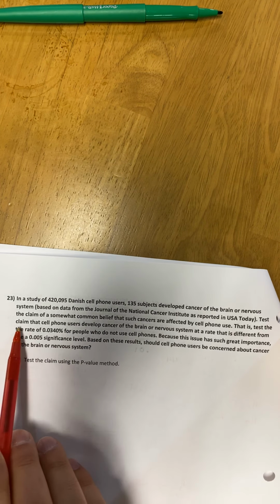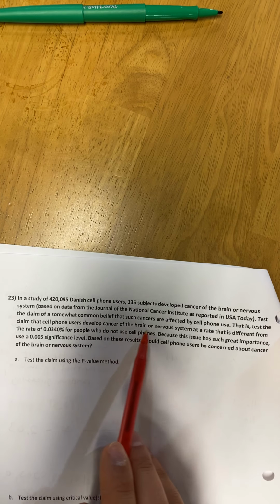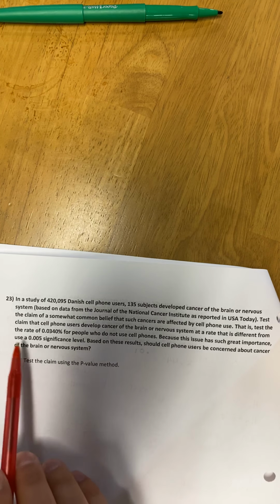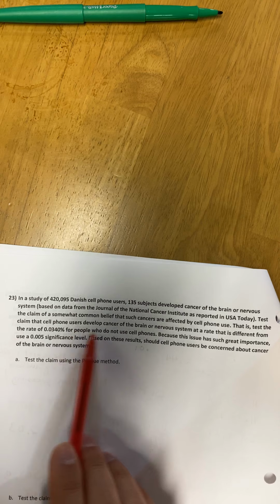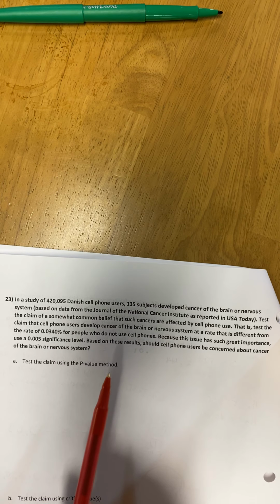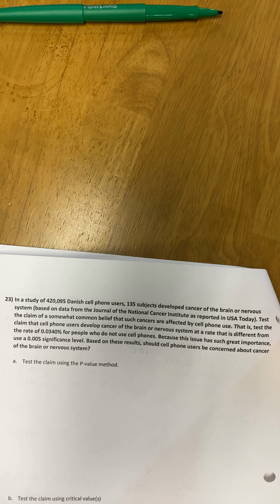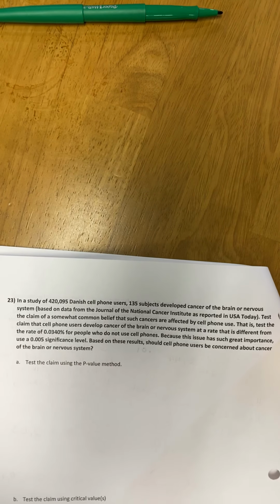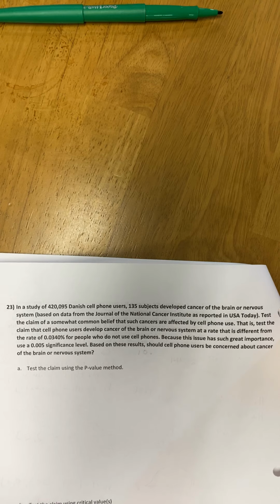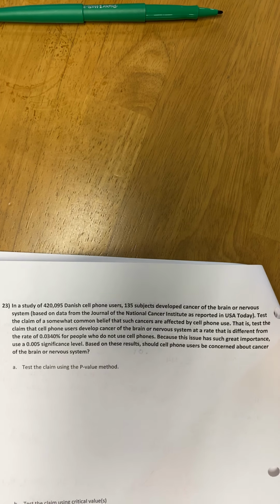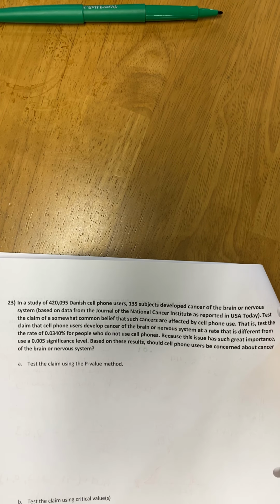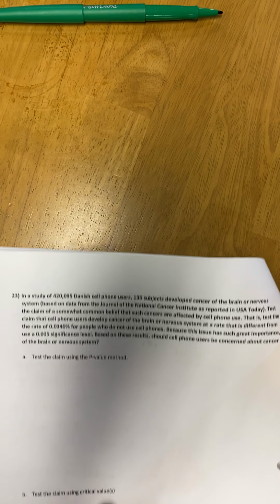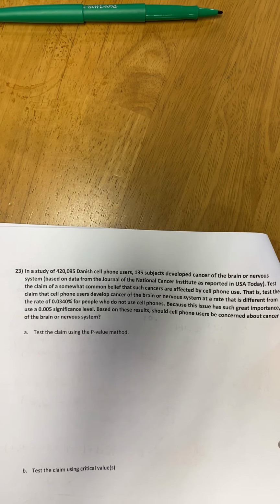That is, test the claim that cell phone users develop cancer of the brain or nervous system at a rate that's different from the rate for people who do not use cell phones. We're going to use this significance level. Take a second and think about what the HO and the HA should be, because I'm going to go to my answer key so I can do these questions a little quicker.